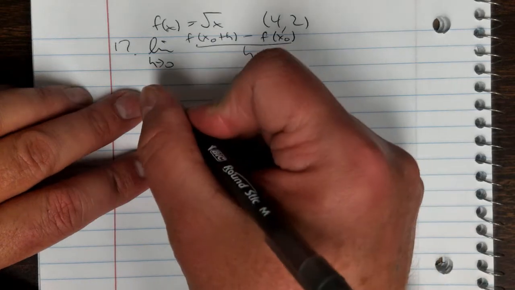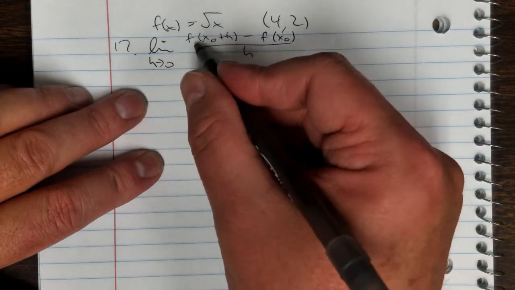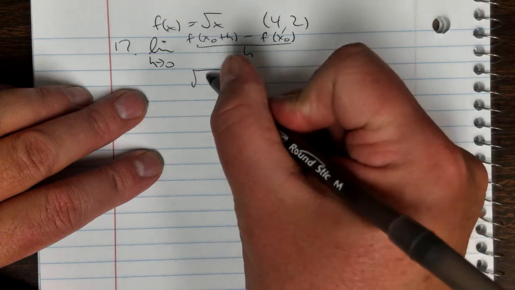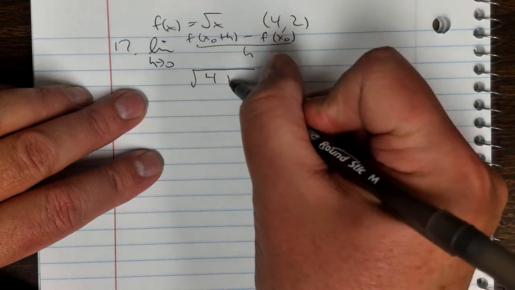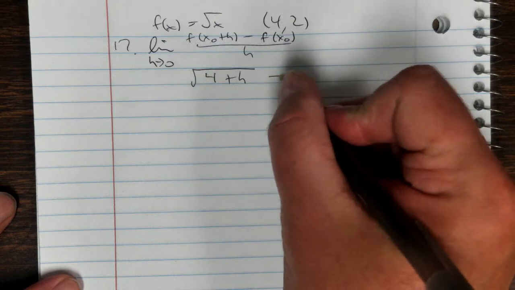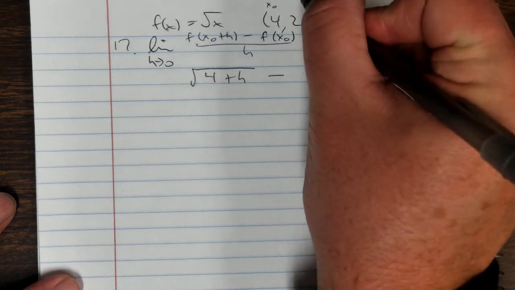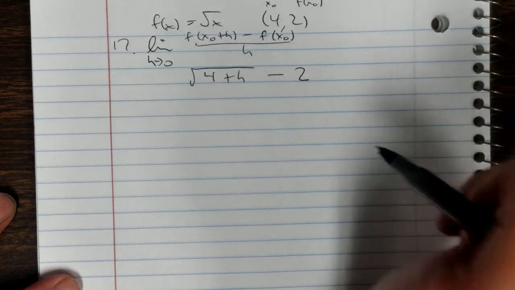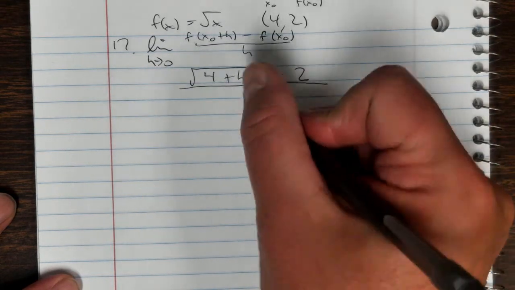So then this turns into the function, which is square root. Instead of x we put 4, and then we put plus h. And then we're going to say minus, okay, this was our x0, f of x0, this is where we put 2, all over h.